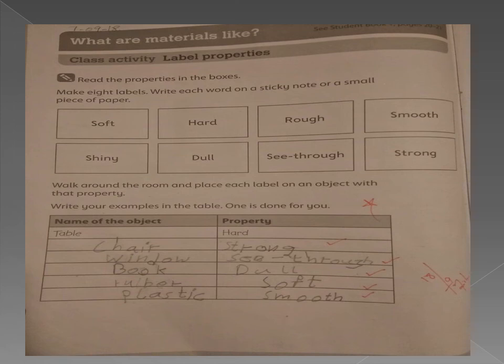So I have written window here. Window, what are the spellings of window? W-I-N, win, D-O-W, dow, window. And the property of the window is see-through, S-E-E dash T-H-R-O-U-G-H, see-through.